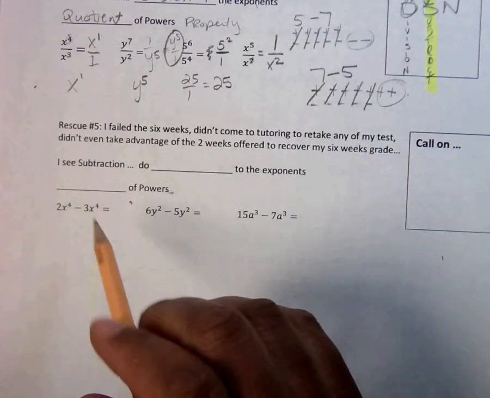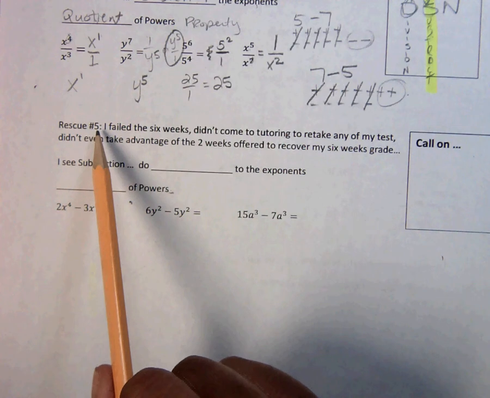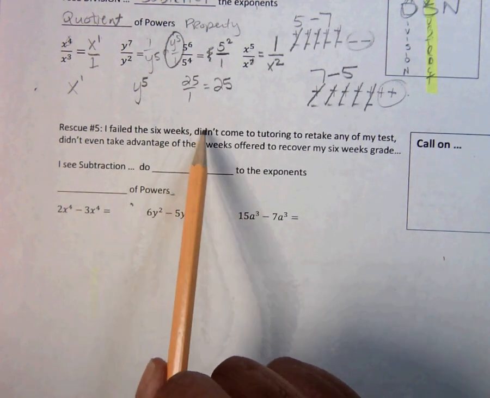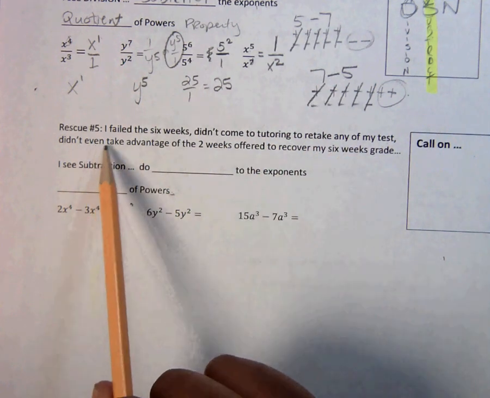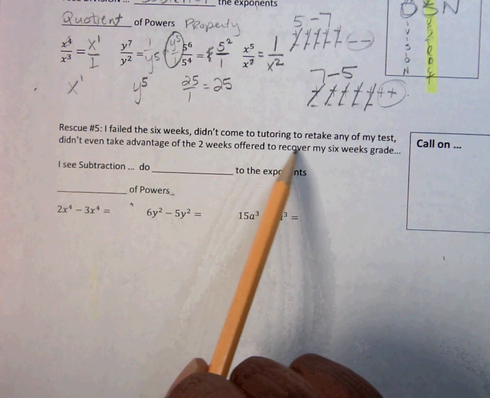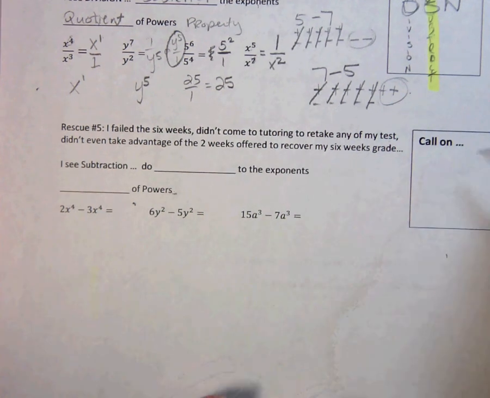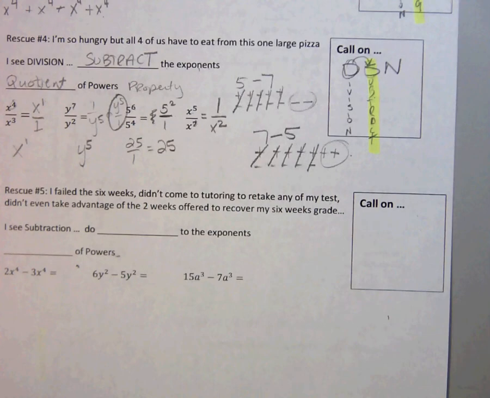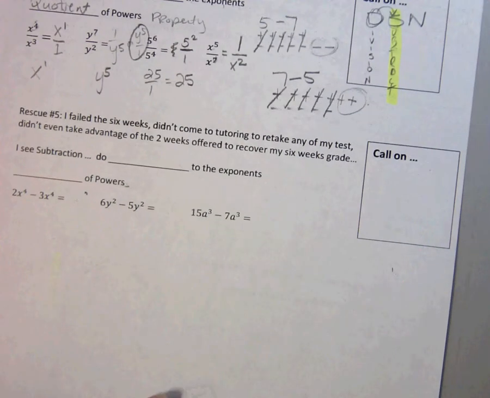Okay, let's talk about the last rescue. Ooh, this looks kind of important and urgent. I failed the 6 weeks, didn't come to tutoring to retake any of my tests, didn't even take advantage of the 2 weeks offered to recover my 6 weeks grade. Oh, okay. Some of you are saying we need to call on P-Man. Well, we've already talked about all the letters in P-Man. So, see, we went all the way to the end. So we have to call on DSN.